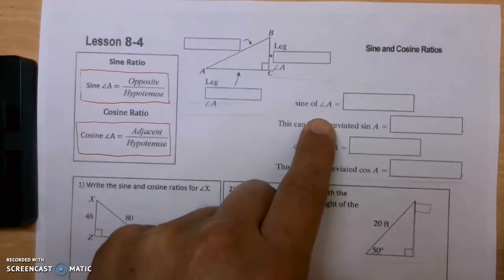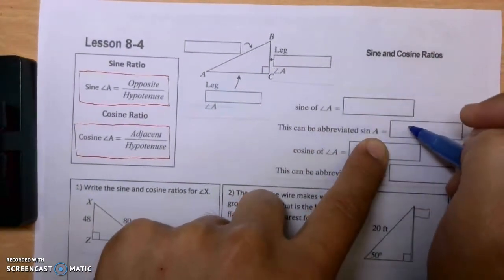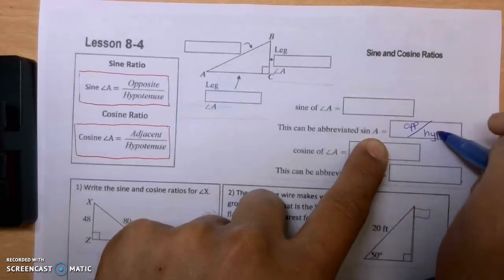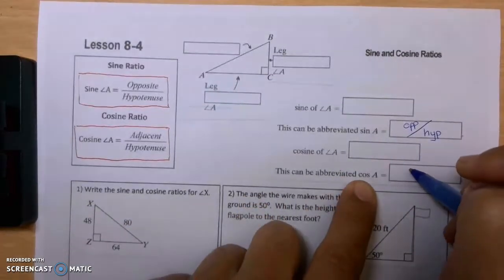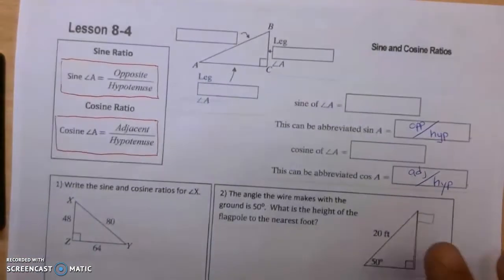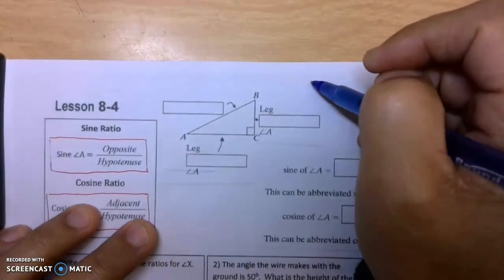And so again here, sine, we can abbreviate it, and I'm skipping some of this, is opposite over hypotenuse, and cosine is adjacent over hypotenuse. There's an acronym that we use for trigonometry. It is SOHCAHTOA.